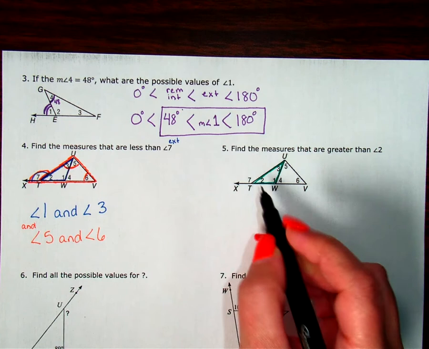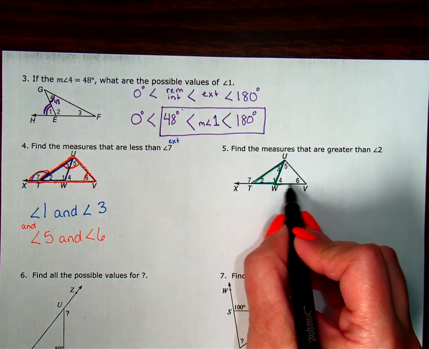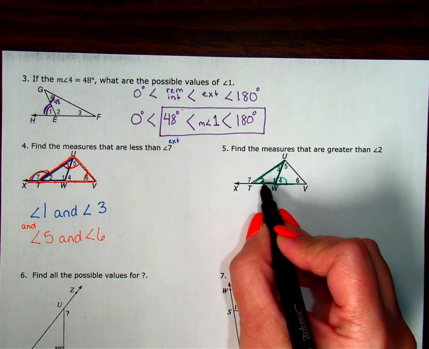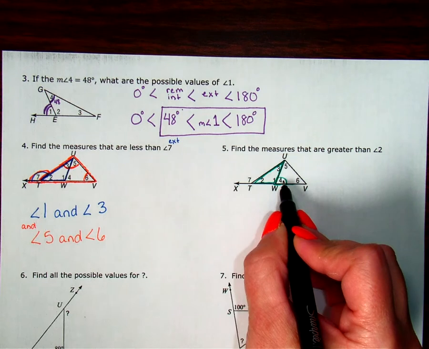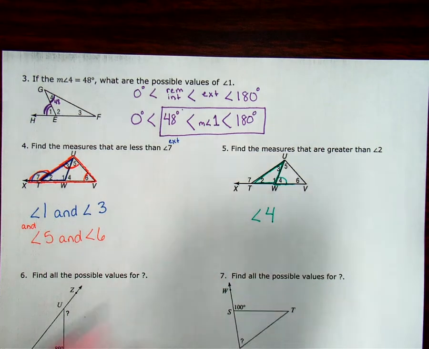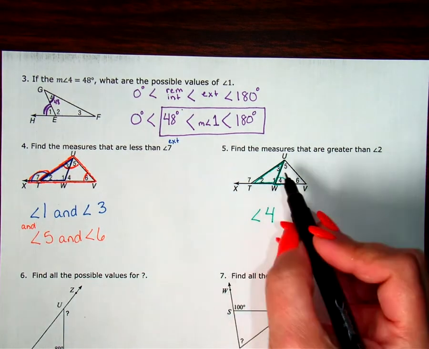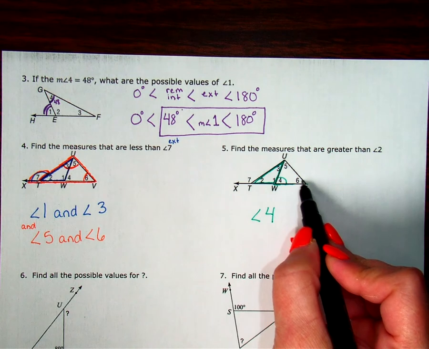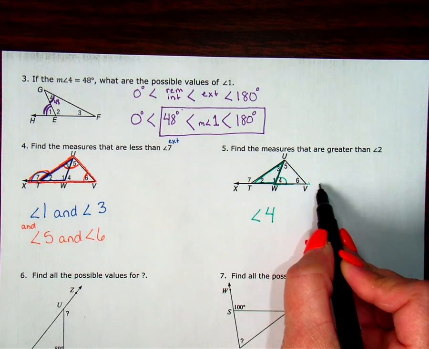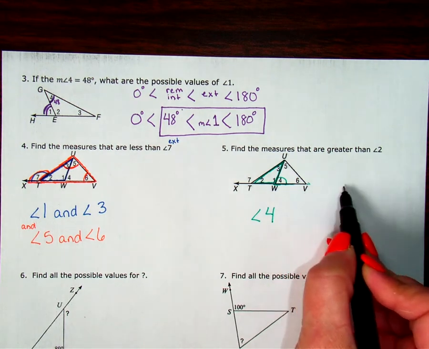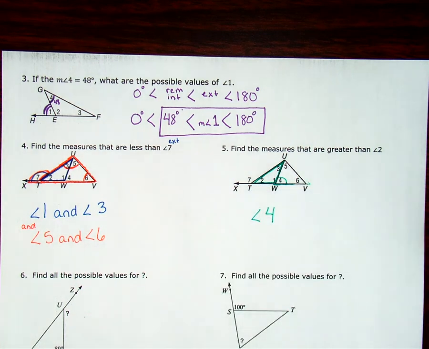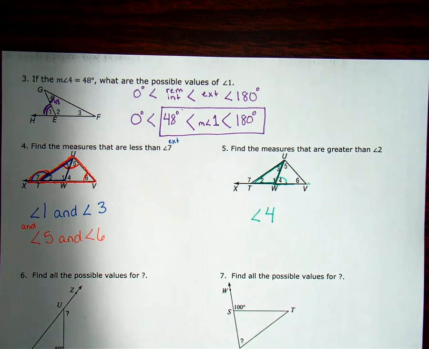But if I extend to the right, then angle 4 is an exterior angle, and it takes angle 2 and angle 3 together to make angle 4. So angle 4 has to be greater than angle 2. Angle 2 would also be an interior angle for the whole big triangle. So if I did have an extension out to the right for the whole big triangle, whatever angle would be here, I know would also be greater than angle 2. Okay, but I don't have that, so I don't have to add that.